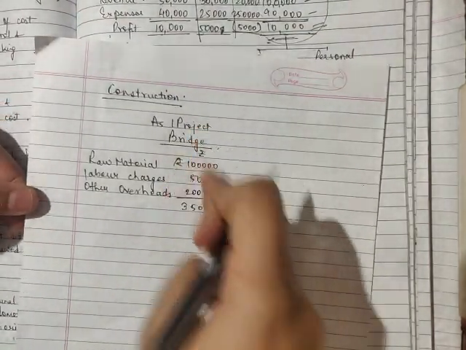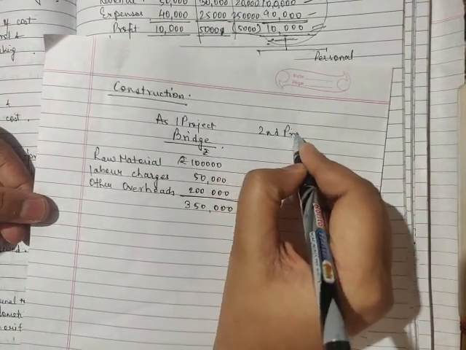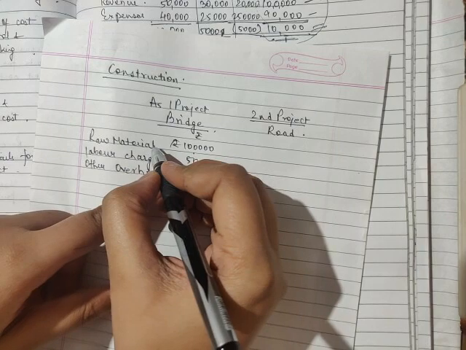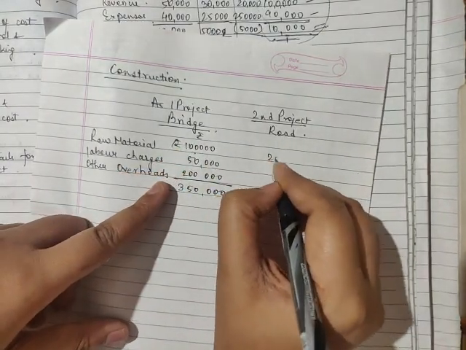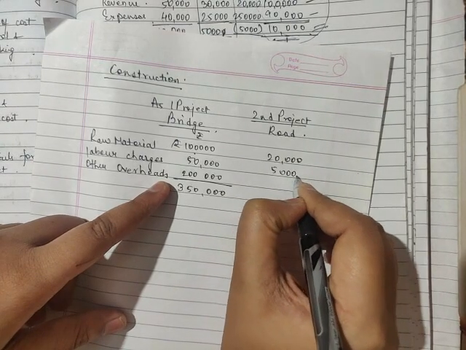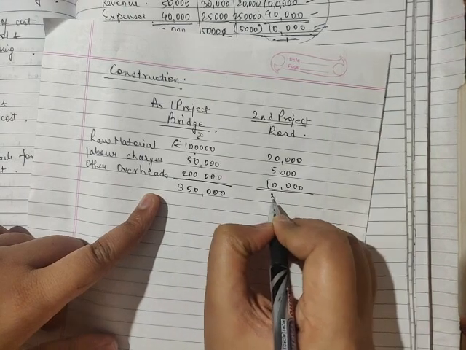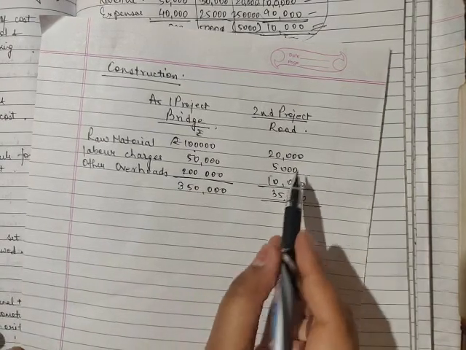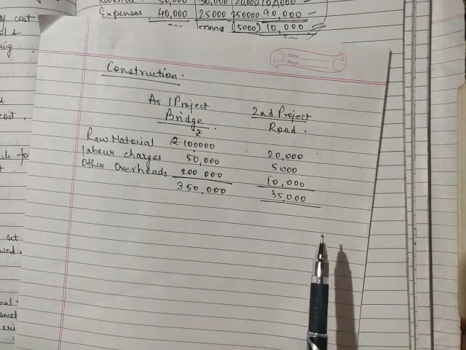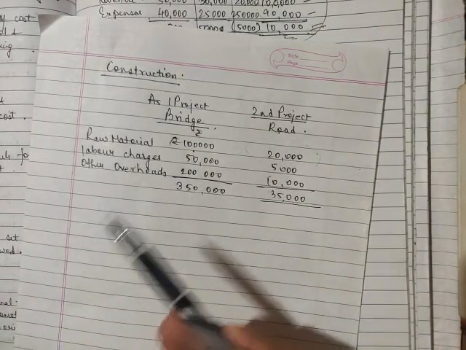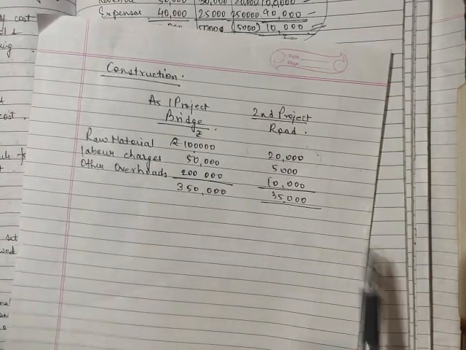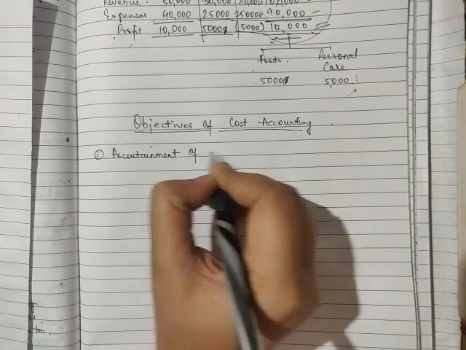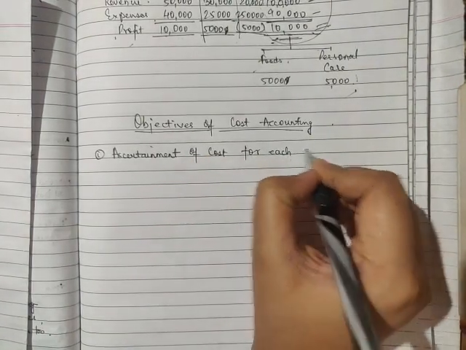Suppose side by side along with this project, one more project is given to you for construction of a road. So while you've incurred 1 lakh of raw material in the construction of the bridge, you have incurred only 20,000 for the road, 5,000 labor charges, and 10,000 of overhead, that is 35,000 rupees. So cost accounting deals with separating the total costs among the different cost objects or the different projects to ascertain how much cost has been incurred on each of the projects. So the first objective is ascertainment of cost for each cost object.